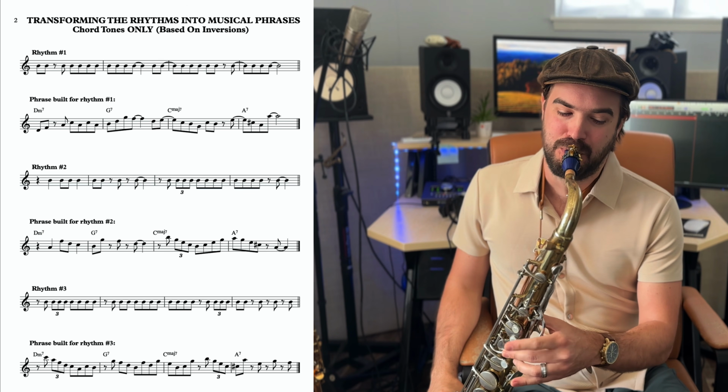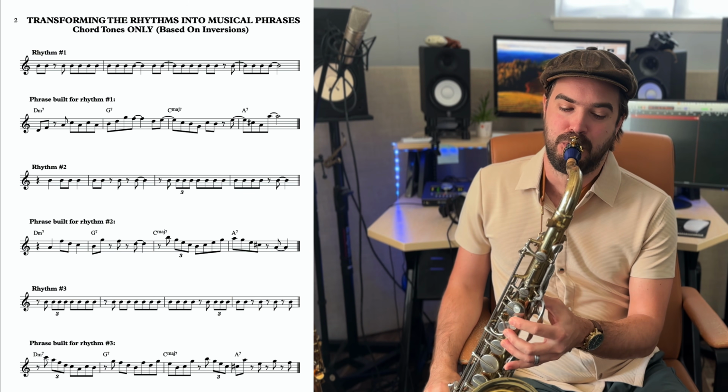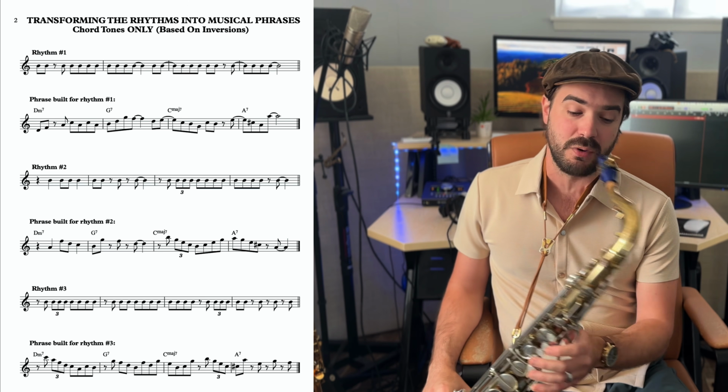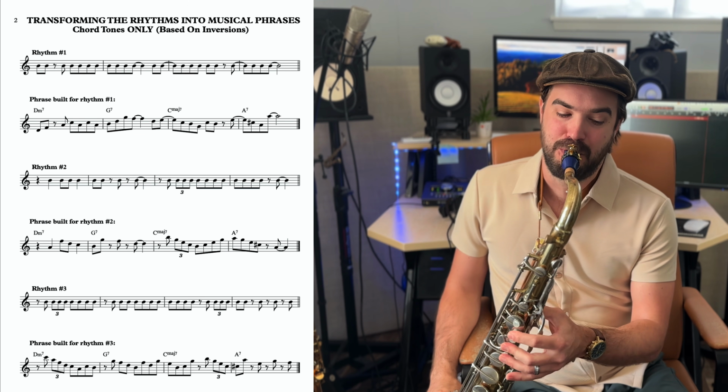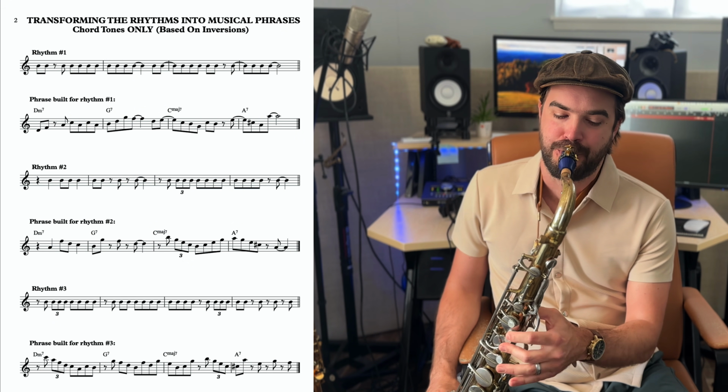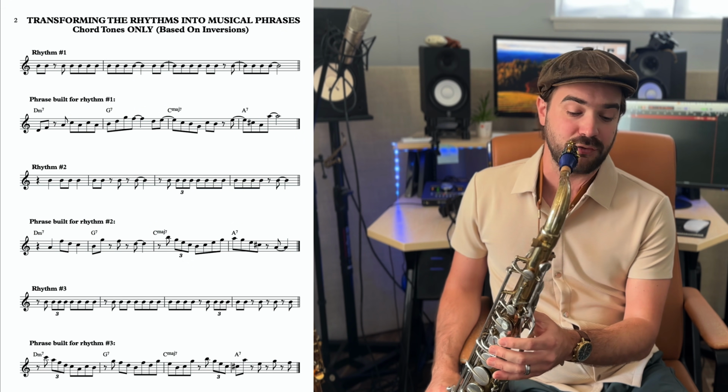So let's see how we can just apply only the chord inversions and manipulate them, repeat a few notes and stuff like that to actually create really cool phrases. So check this out, just using chord tones. Rhythm, the first rhythm. The next one. Next one.